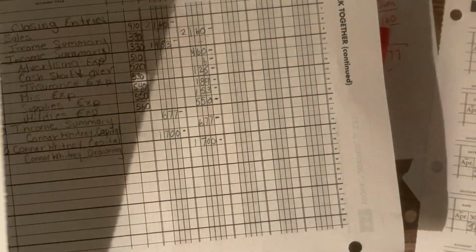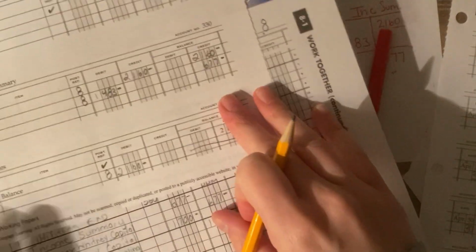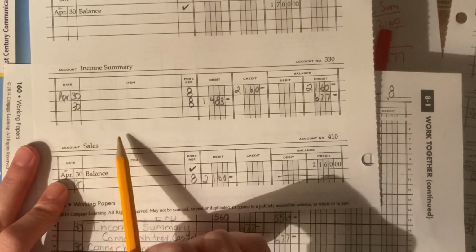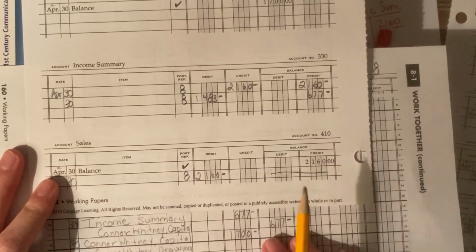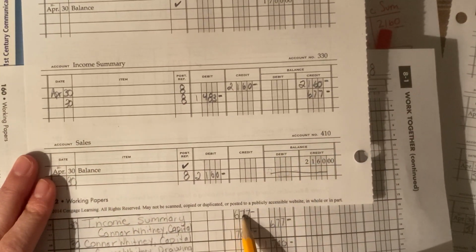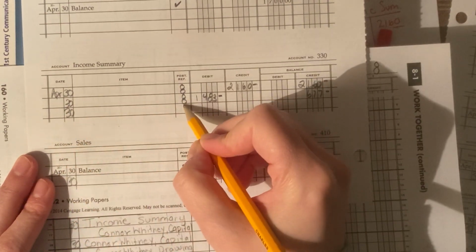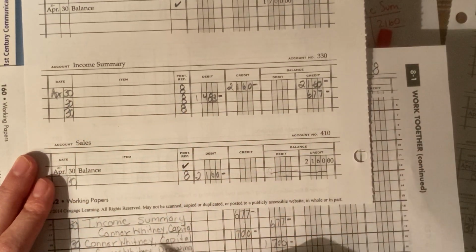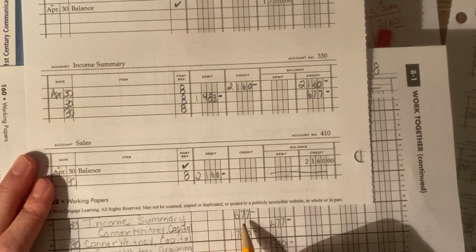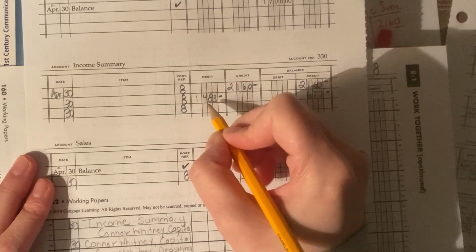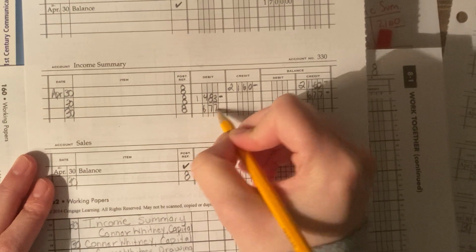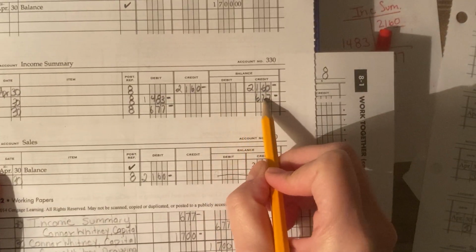Let's do the income summary. We have to find that one right here. And that closes out to 677. So let's do 30. That's the date. Post reference is 8. It is a debit of 677. And this is our running balance.